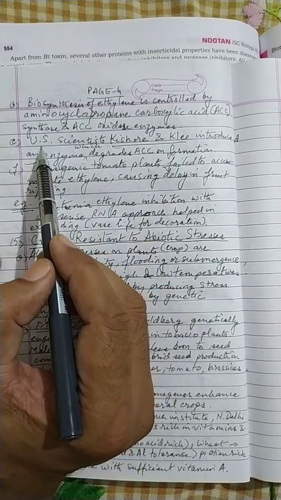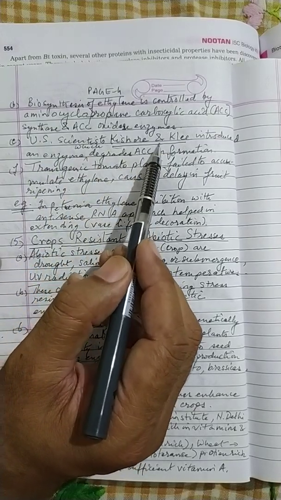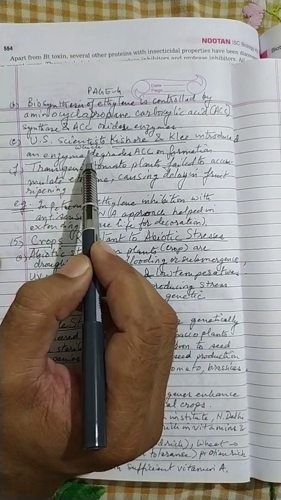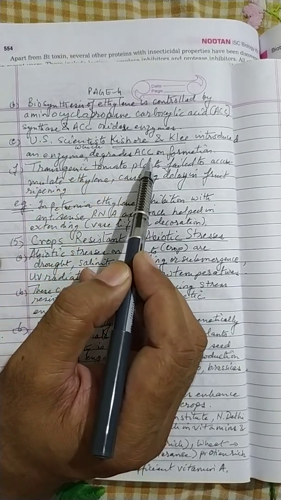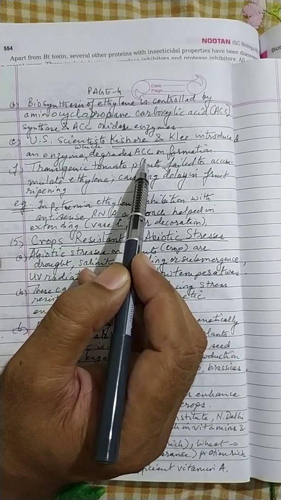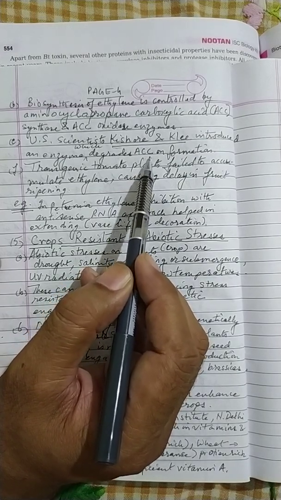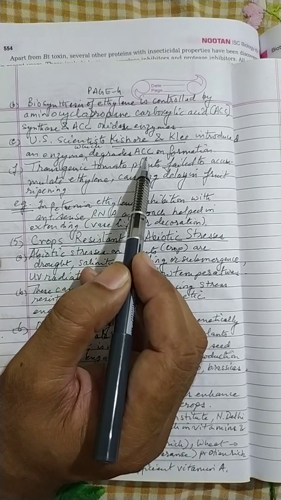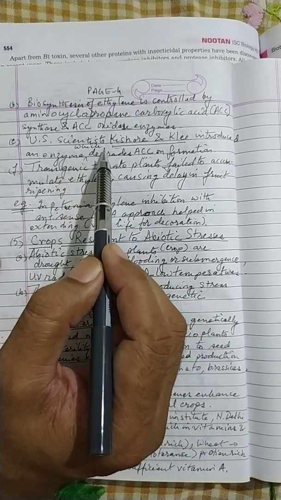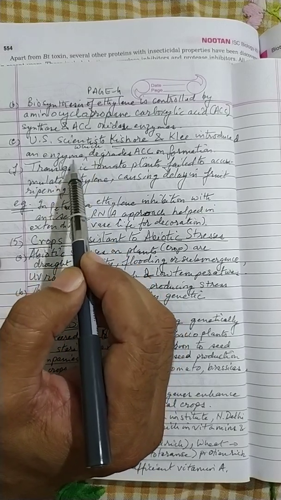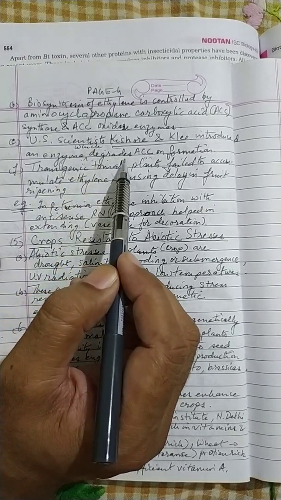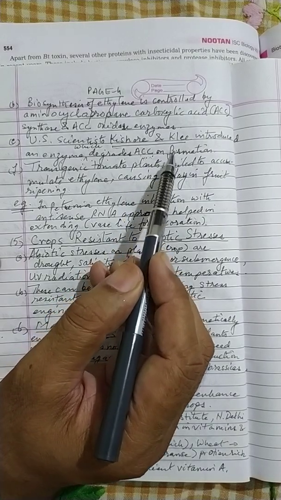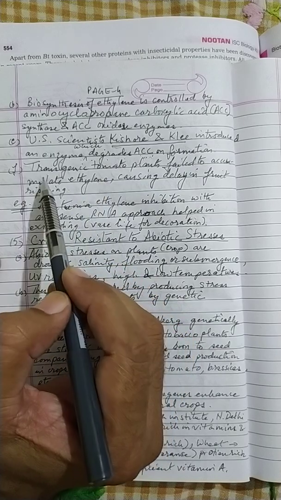Now, US scientists Kishore and Klee introduced an enzyme which degrades ACC or amino cyclopropane carboxylic acid, which was instrumental in the biosynthesis of ethylene. So when the US scientists introduced this enzyme for degrading ACC, ethylene was not produced.